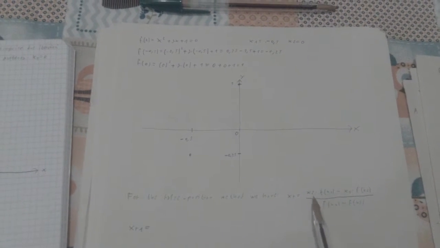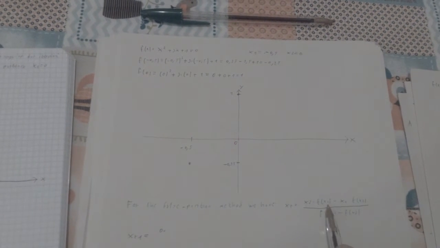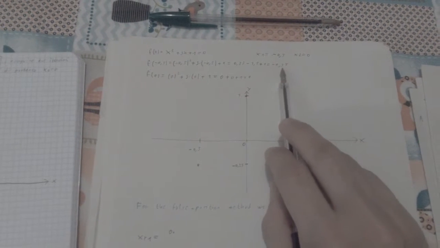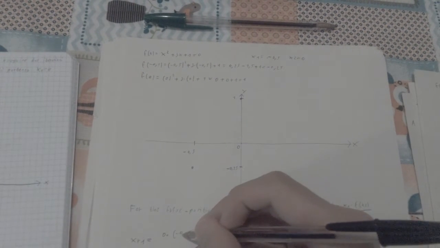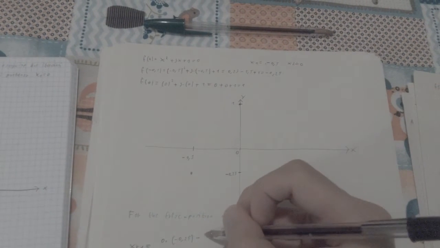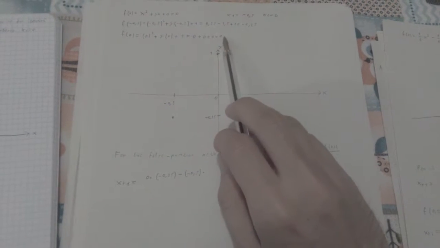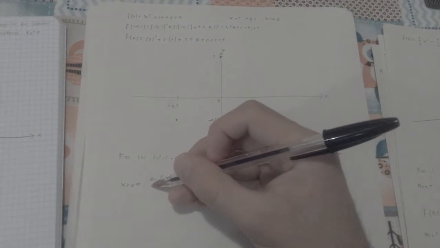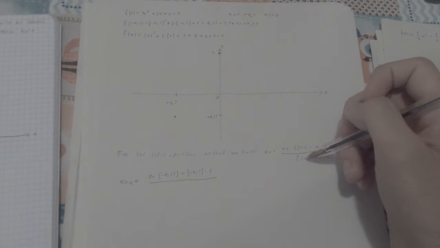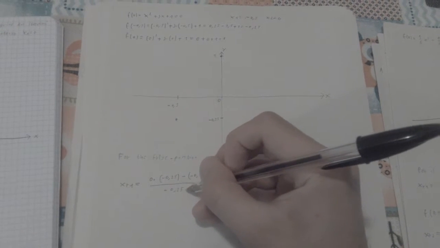xr1 is given by x2, so 0, times f of x1, so negative 0.25, minus x1, which is negative 0.5, times f of x2, so 1, everything over f of x1, so negative 0.25, minus f of x2, so 1.